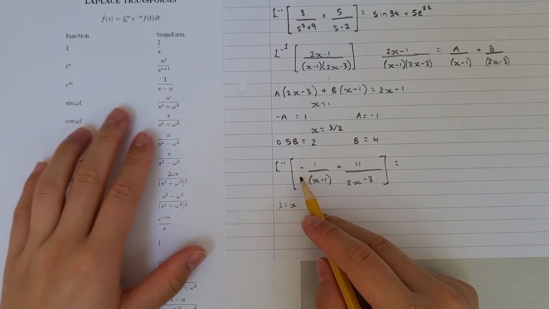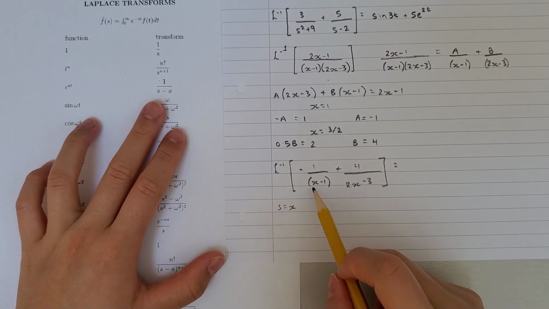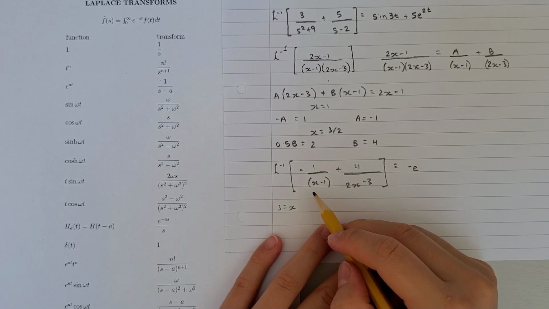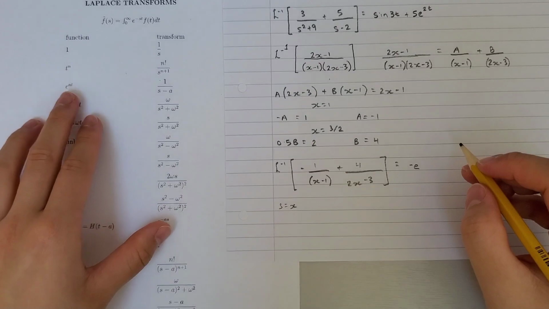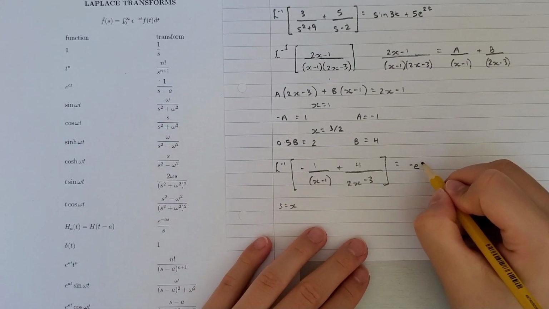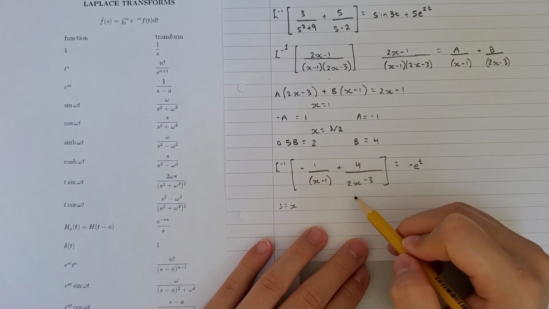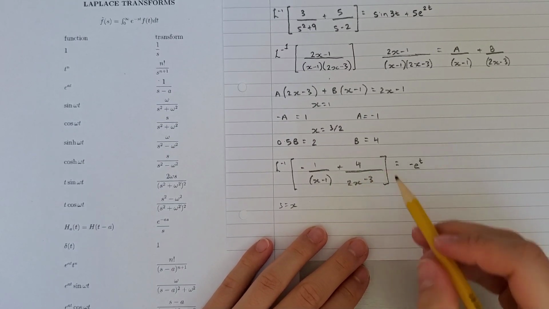So we have this one, so minus e to the power of t. And then for this one, 4 over 2s minus 3.